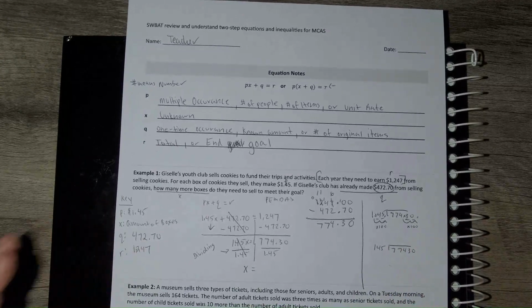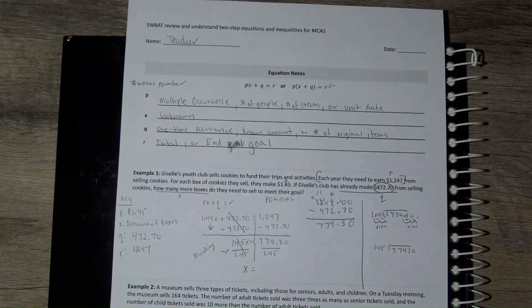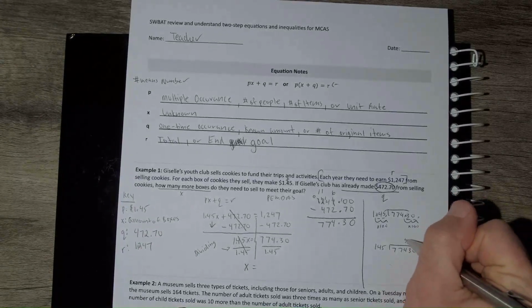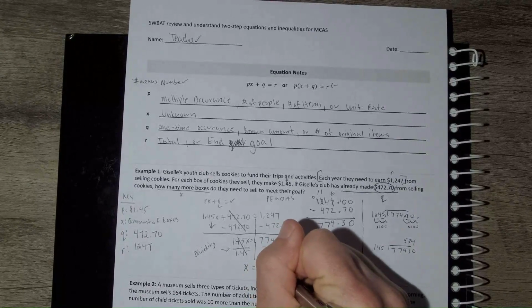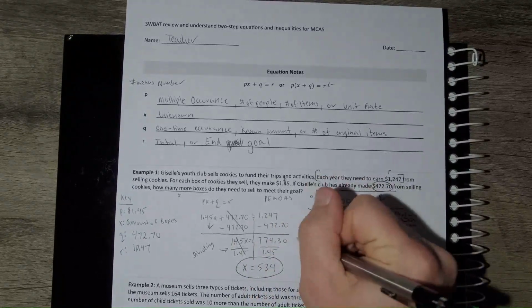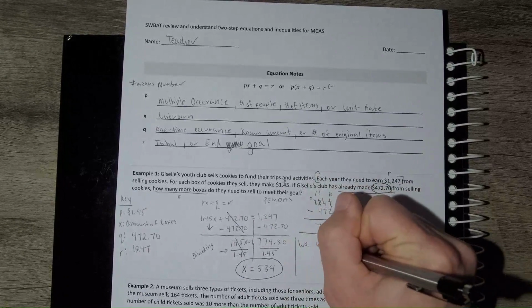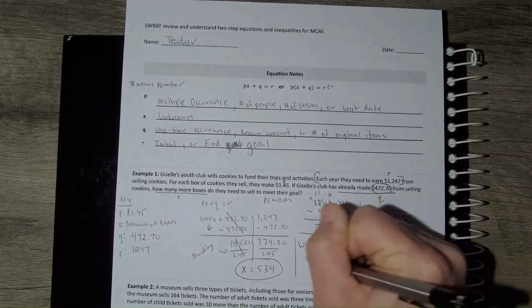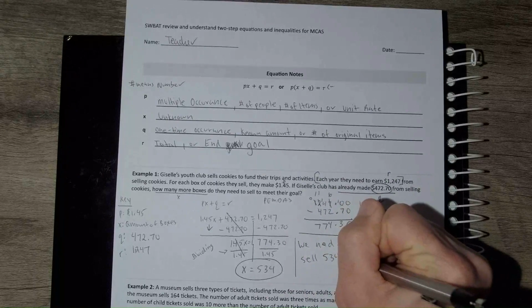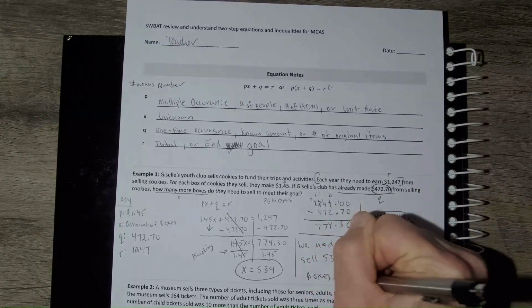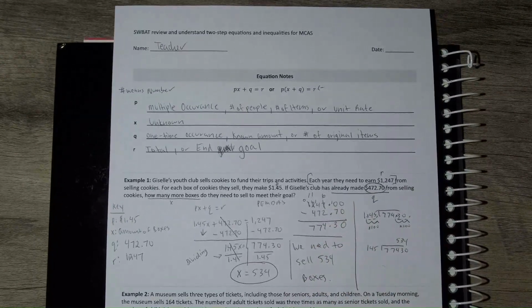77,430. And I don't want to spend too much time showing the division here because we did the hard part of showing the rule. And so 77,430 divided by 145 is just equal to 534. And so what this tells us is that we need to sell 534 boxes. Bam. Let's go to the next one.